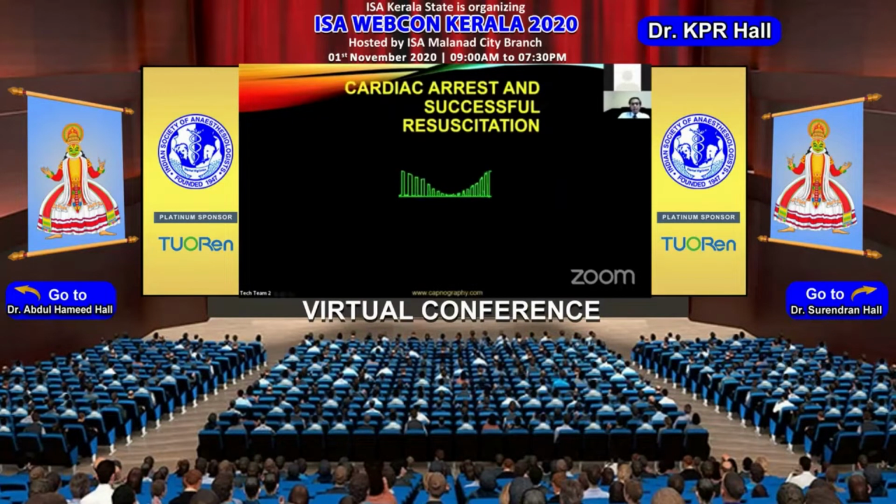Now, when there is a cardiac arrest during the case and subsequently it is revived, a trend capnogram looks something like this. The end-tidal CO2 decreases because the cardiac output is decreasing. Then there is a cardiac arrest. We are resuscitating the patient here, and the cardiac output gradually increases after successful resuscitation, and the end-tidal CO2 increases gradually to normal with normalization of cardiac output.